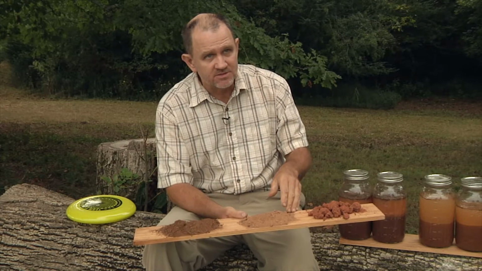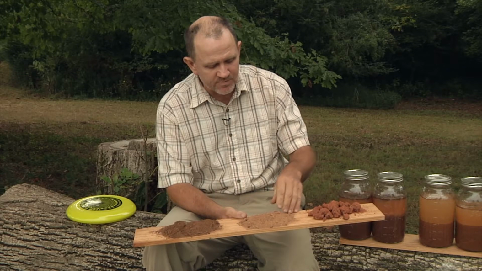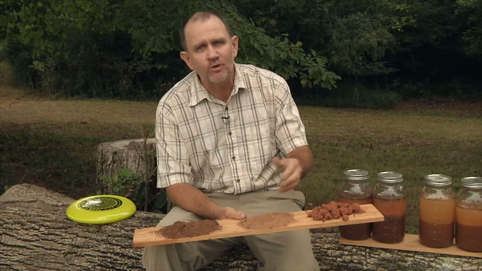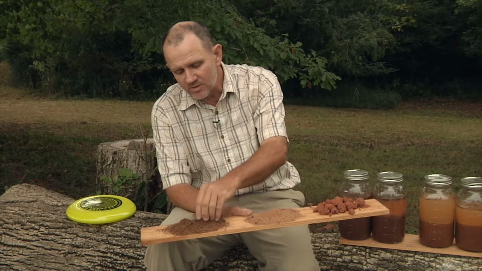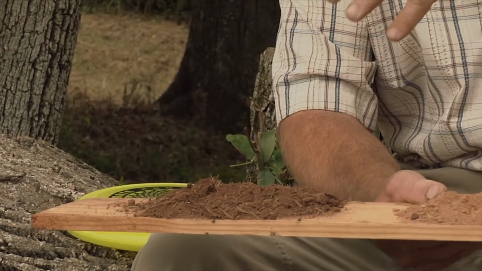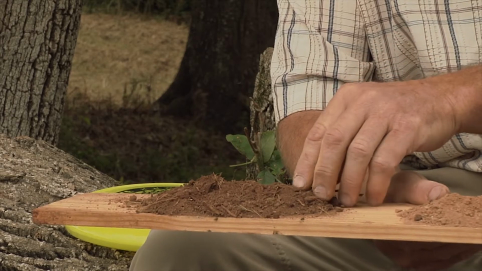It's got good drainage. It's got a lot of air spaces and pore spaces that are filled with air, but it doesn't hold on to water nearly as well. It almost drains too quickly. And the loamy soil, again, is probably kind of the perfect mix or blend of that sand, silt, and clay.